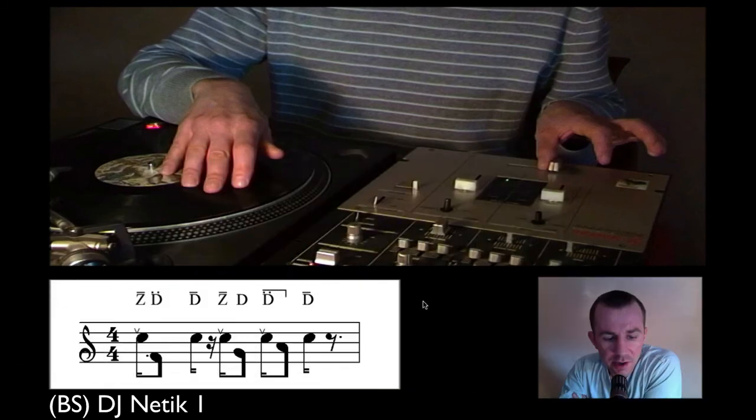So, finally I want to point out that the advantages of the S notation become prominent when we work with patterns like this. At first sight, some people think that the music or the motion sequences of a turntablist are very difficult to play, very difficult to understand.